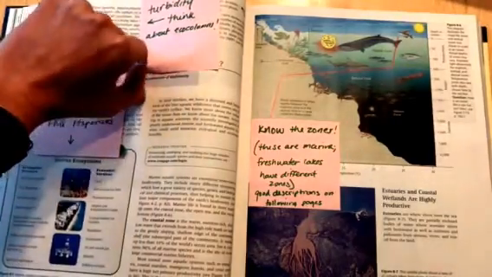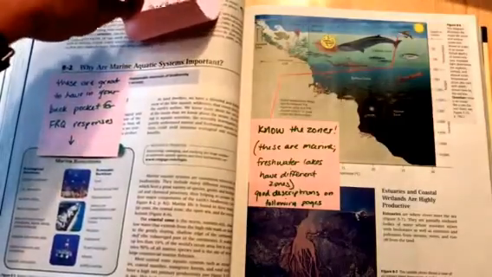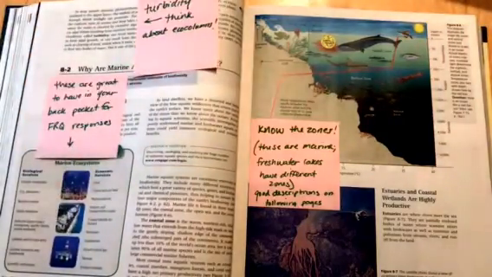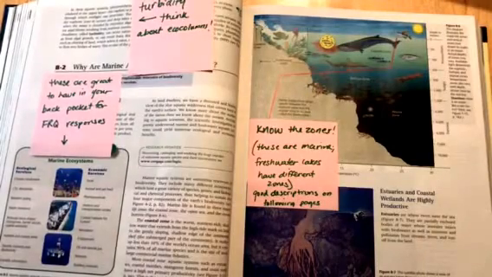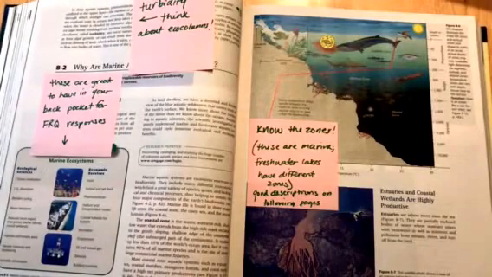8.2. Why are marine aquatic systems important? So this is focusing on the ocean. Figure 8.5 has some great ecological and economic services of marine ecosystems. These are really important to have at least a few of them in your back pocket for FRQs if that ever shows up. There are different zones, which we can see in figure 8.6, know them. So coastal zone, the euphotic zone, bathyal, and abyssal. There's descriptions in the textbook.